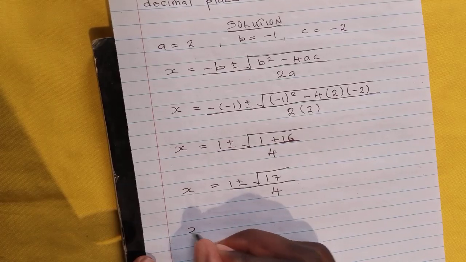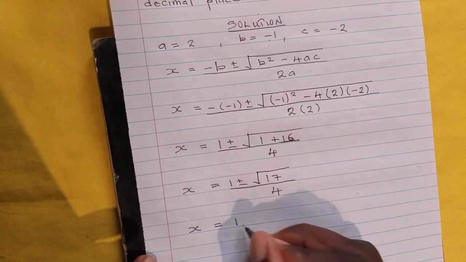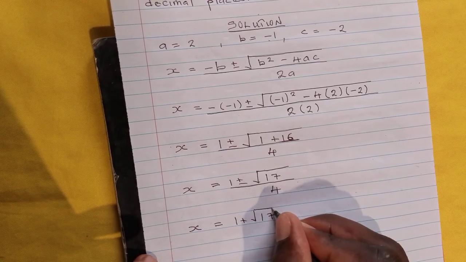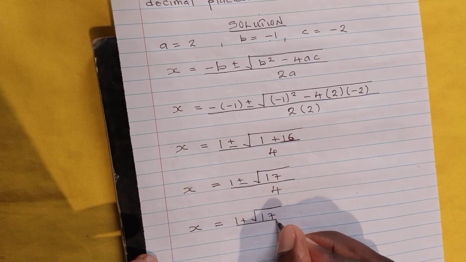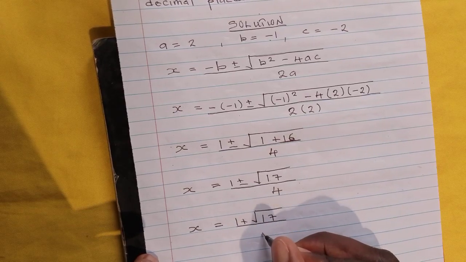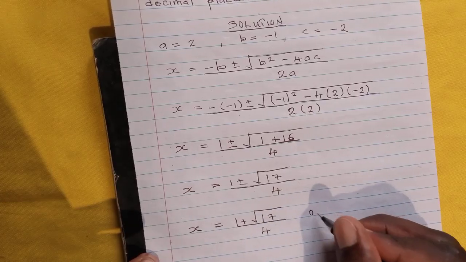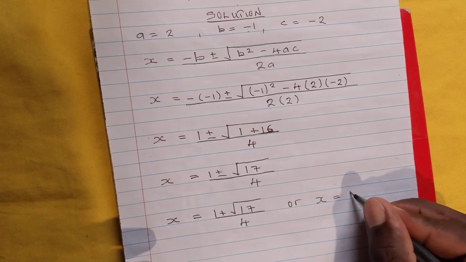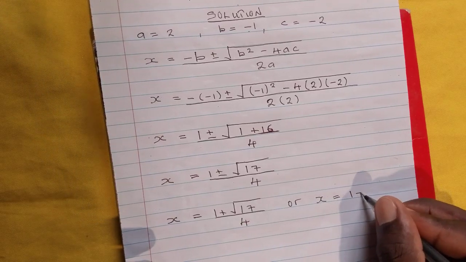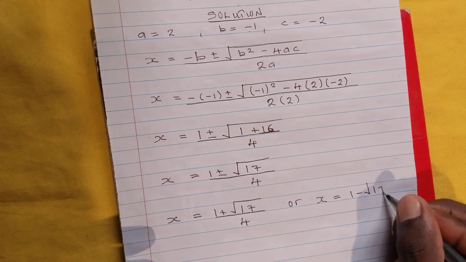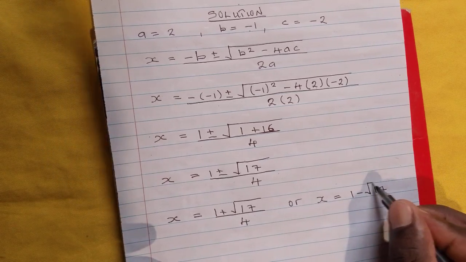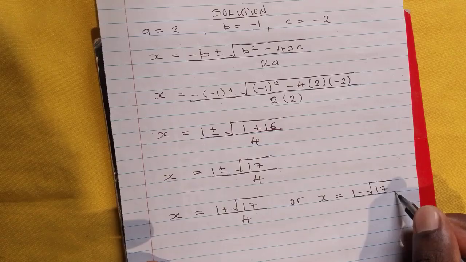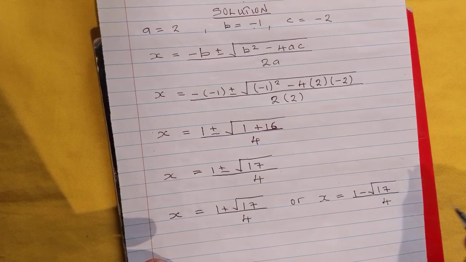So you say x is equal to 1 plus the root of 17, simple, then the whole lot of this divided by 4. Or x is equal to 1 minus the root of 17. This is all you have to do.